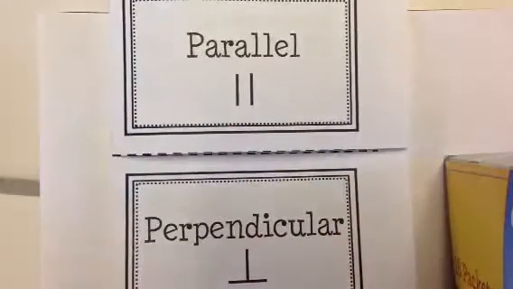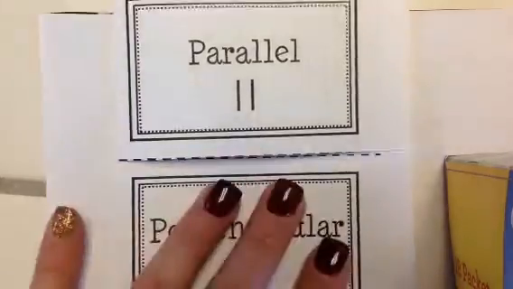This is the video note taker for parallel and perpendicular lines. I want you to open up the side that says parallel first. We're going to take a look at these graphs.